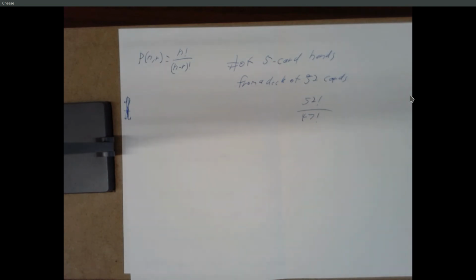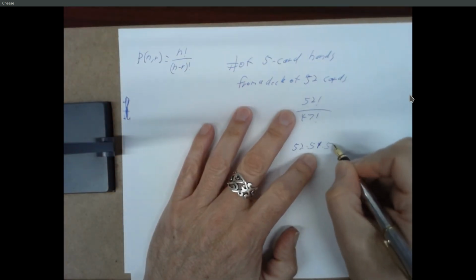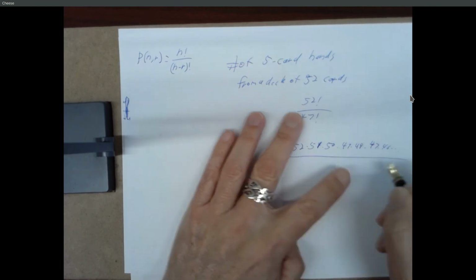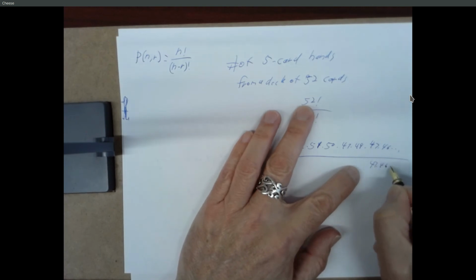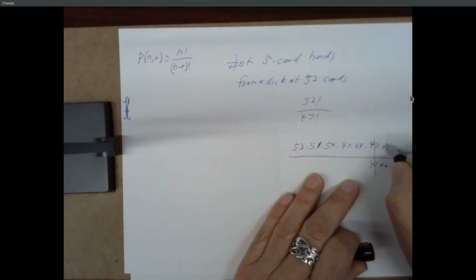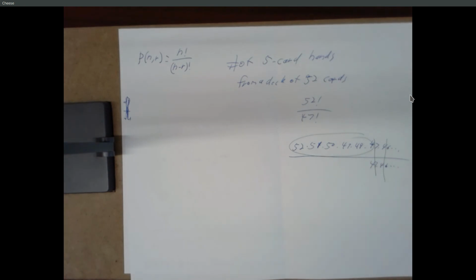And if you have to calculate these things, don't calculate 52 factorial and divide by 47 factorial. Okay, they get big really fast. Do it by hand, because you can write the first few terms, and you'll see that the tail of each of these cancels. Everything from 47 on down will cancel out. And so this complex expression is really just 52 times 51 times 50 times 49 times 48. And it's just a good old product rule popping up again.